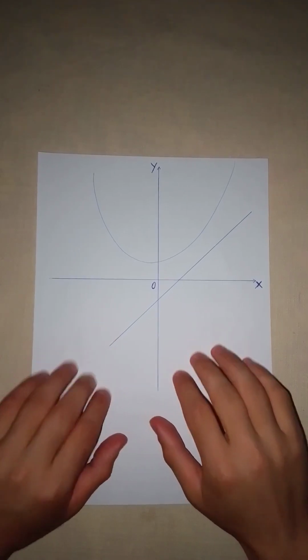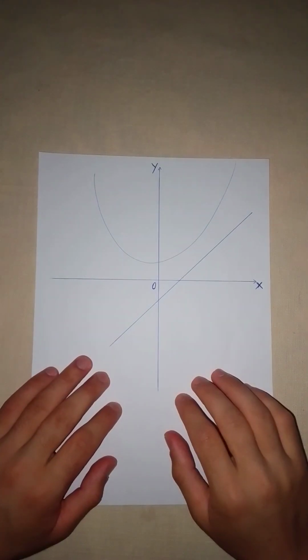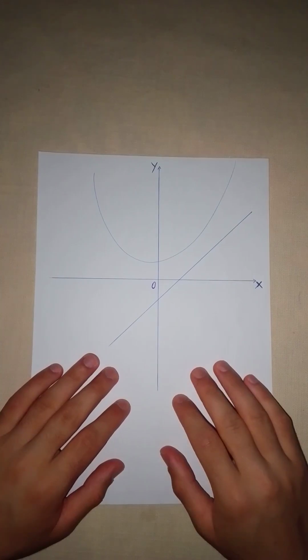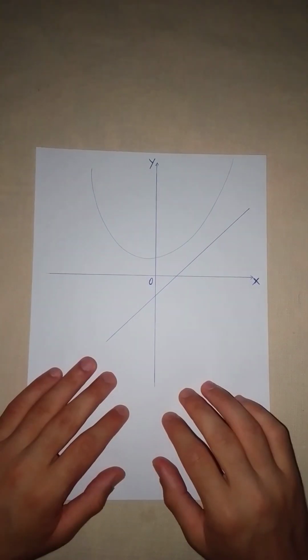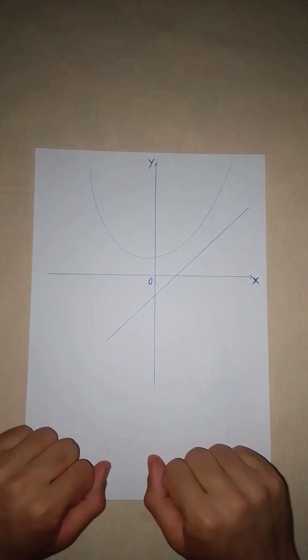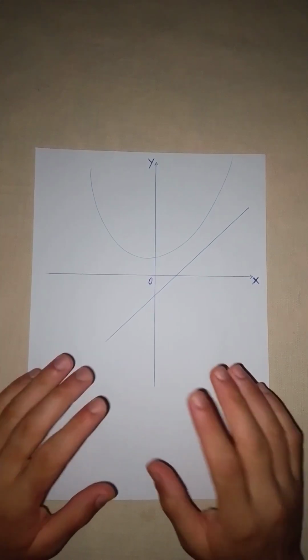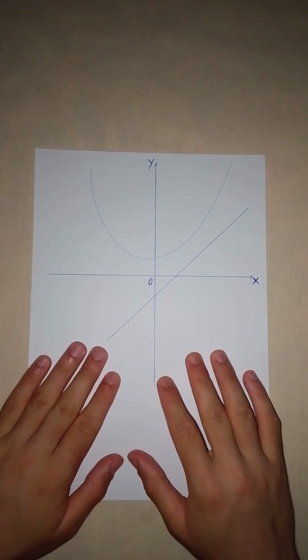Have you ever looked at a graph and wondered, how can someone tell so much just by looking at this picture? How do they instantly know where an equation equals zero? How can they tell where two equations are equal? What is the relationship between these geometric shapes and numbers? And why do mathematicians spend time drawing graphs instead of simply solving equations?